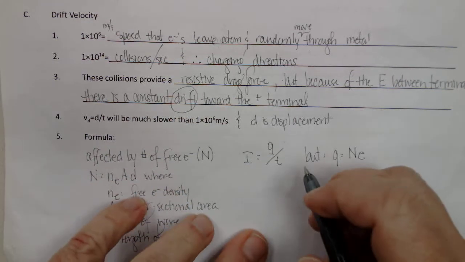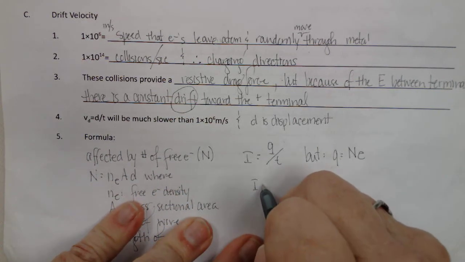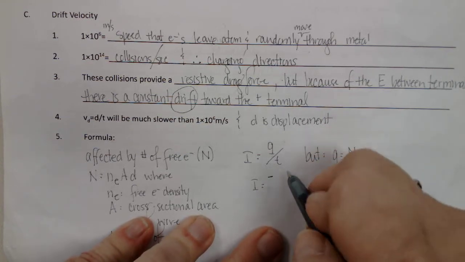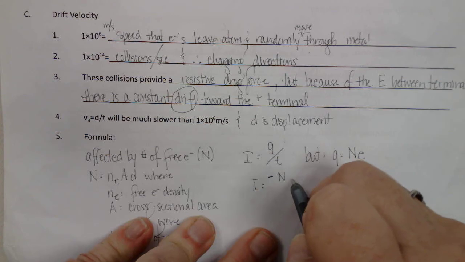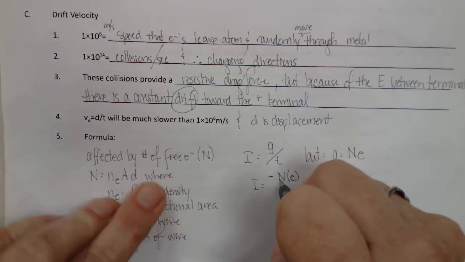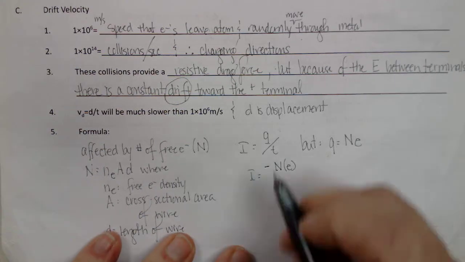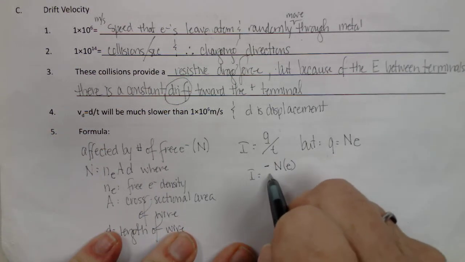So another way of saying it is I is equal to, and the negative is going to be important because we're going to be talking about velocity here, negative N times e. N is the number of free electrons times the charge on each of those electrons, all over t.